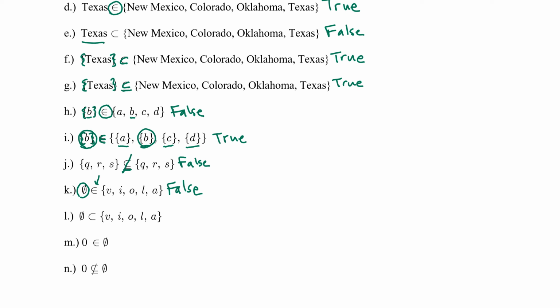Example L, the empty set is a proper subset of the set containing VIOLA. This one is true. The structure on the left is a set, so it can be a subset. And in fact, the structure on the left contains 0 elements, where the set on the right contains 5 elements. Since the set on the left is smaller than the set on the right, it is in fact a proper subset.